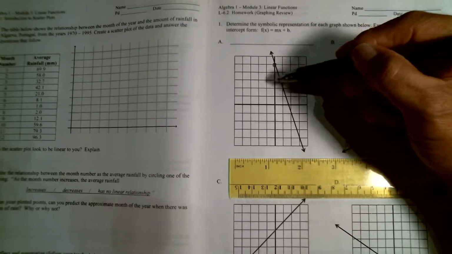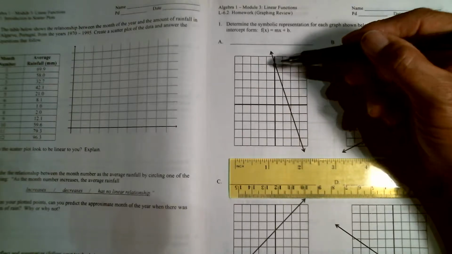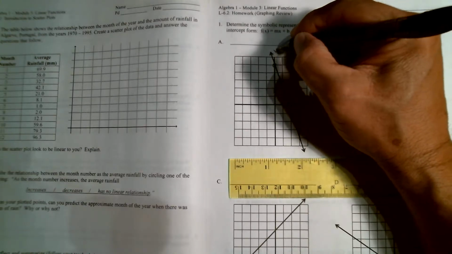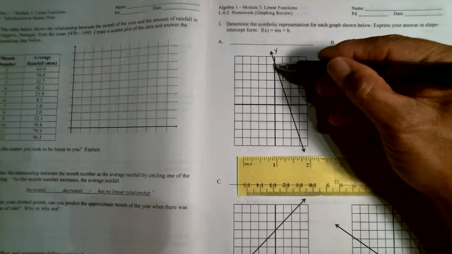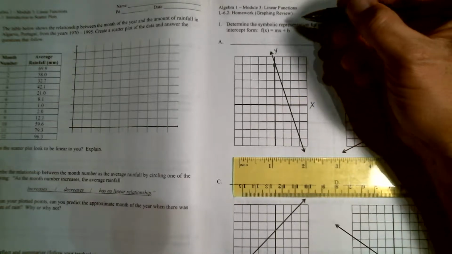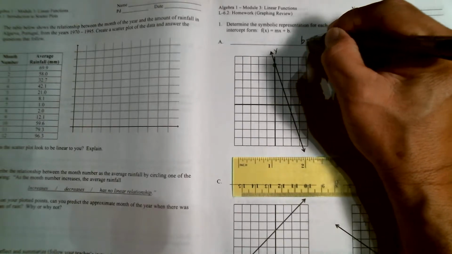So this point to me looks like 1, 2, 3, 4, 5. Looks like 5 on the y-axis. Let me just call that y. Just call this x. 1, 2, 3, 4, 5. So 0, 5. So your y-intercept is 5. I'll just say over here b equals 5. Now from there we can plot the slope of the line, or at least find the slope.